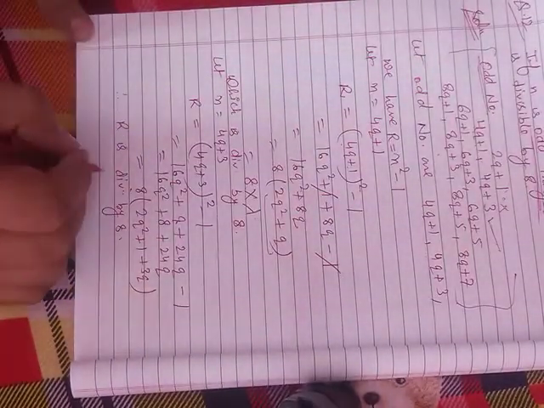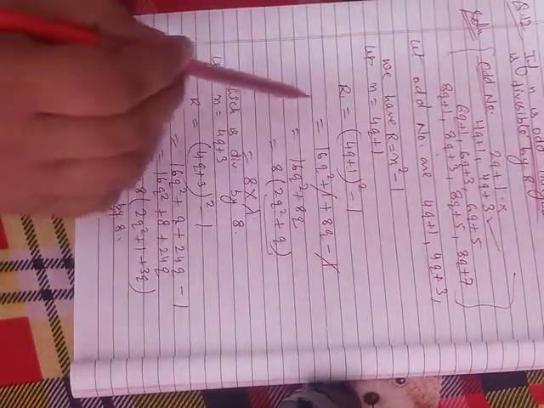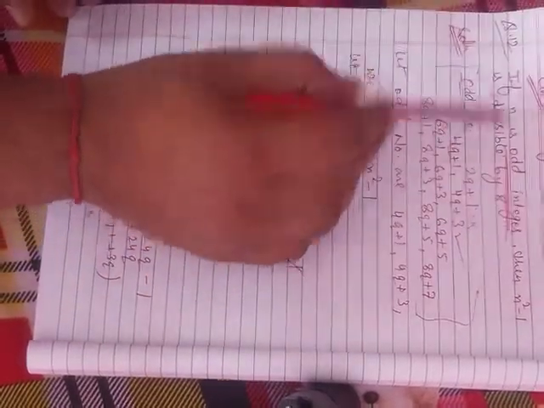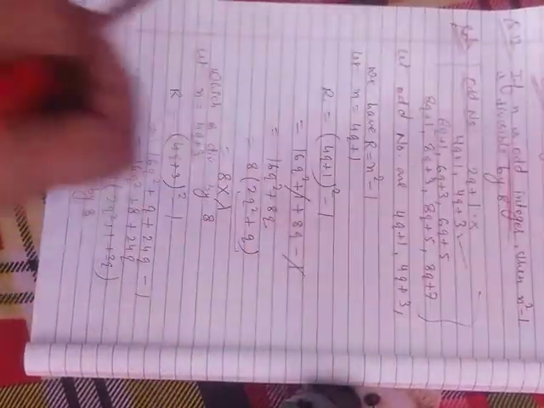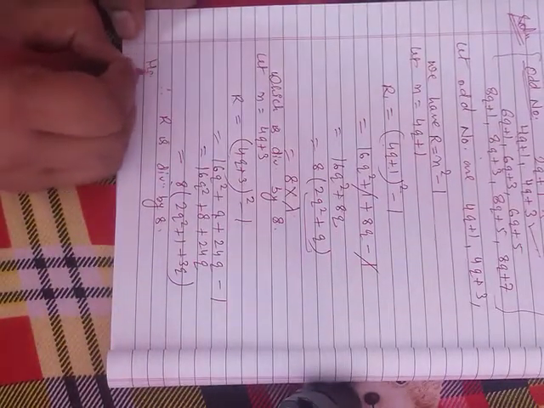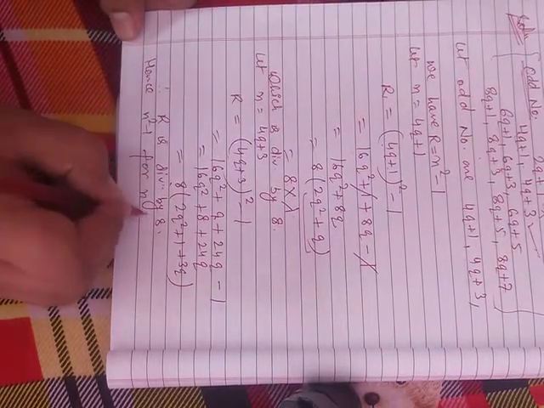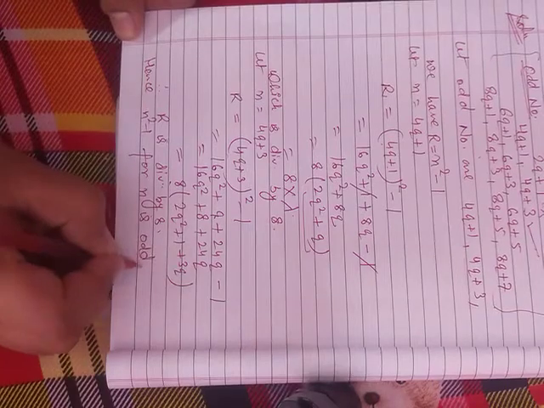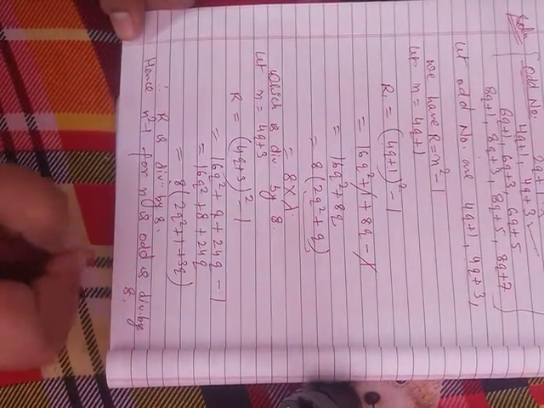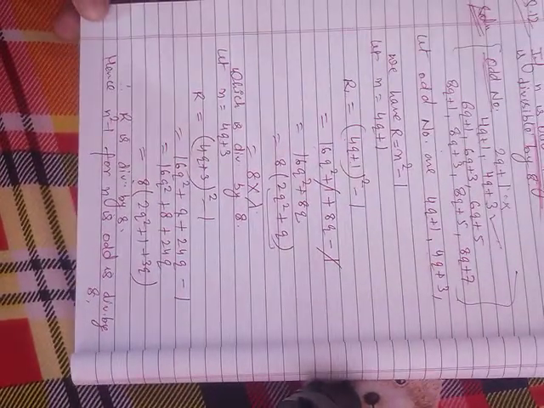So you can say that for every positive odd integer n, n square minus 1 is divisible by 8 always. Hence n square minus 1, for n odd, is divisible by 8 always. That is the proof of the first doubt, and let us discuss the second one now.